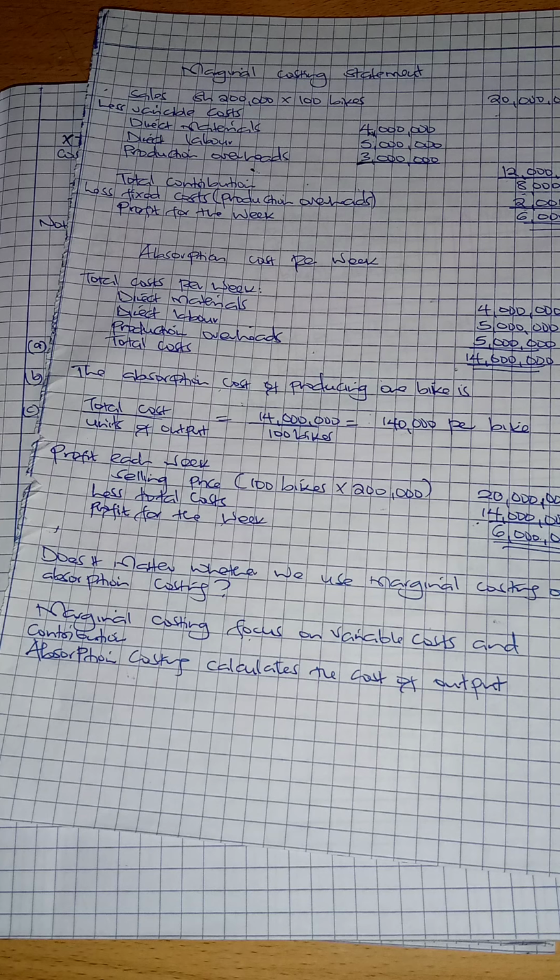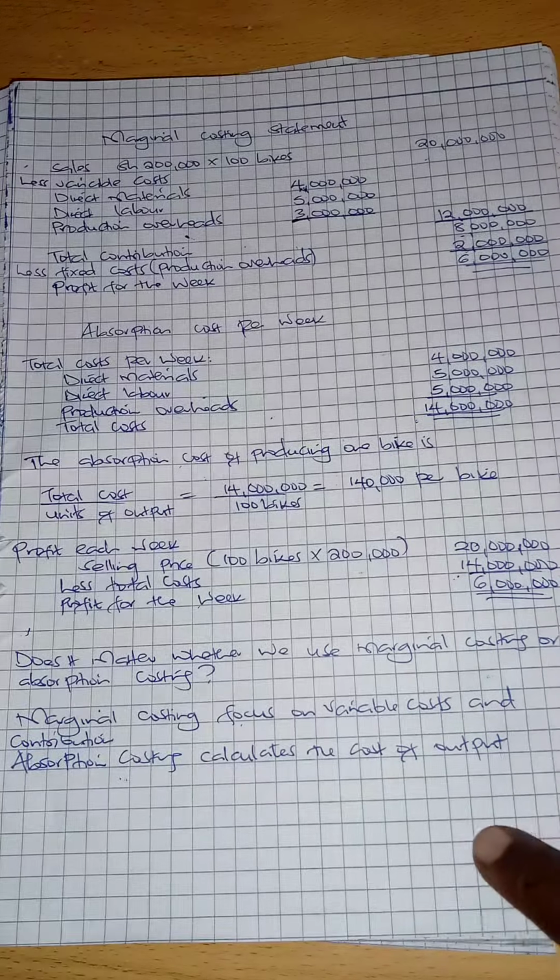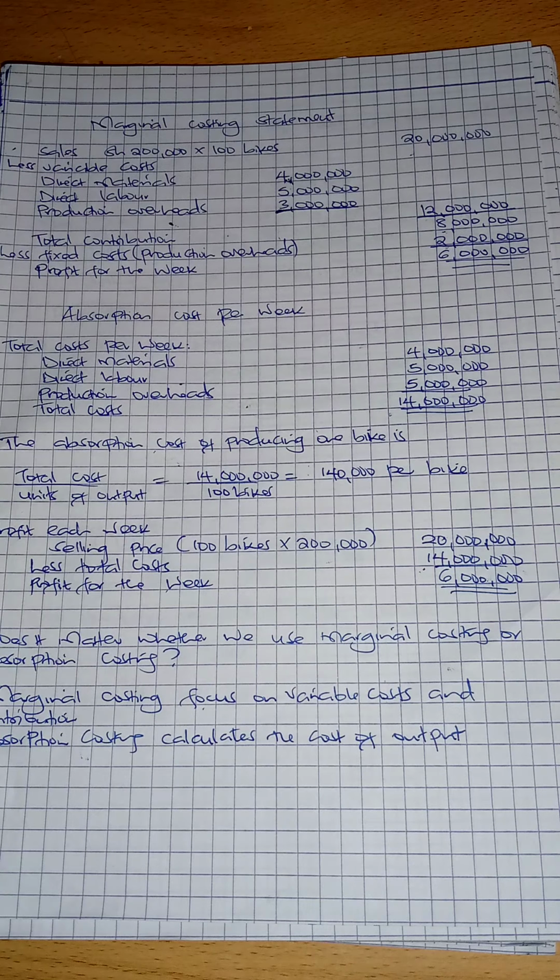Remember, marginal costing focuses on classifying costs by their nature of behavior. So marginal costing, with its focus on variable cost and contribution, is useful for short-term decision making. So if you want to make a short-term decision, marginal costing is the best method to use.